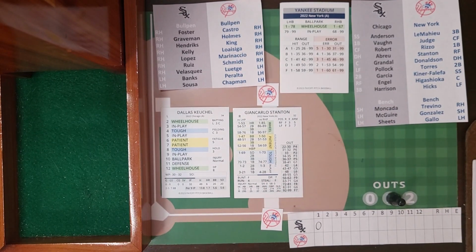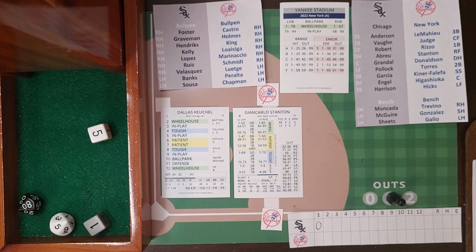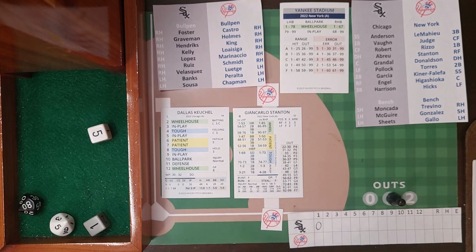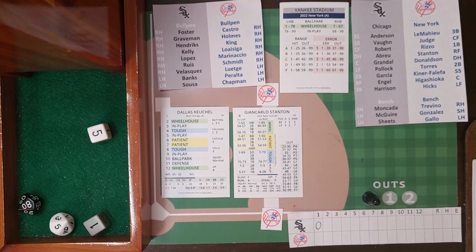Stanton's hitting .235, 8 homers, and 22 driven in. We get a 6, which is patient. 85, though. 85 on the patient is going to be out of range. 85 is a ground ball to short. That is a 6. He is a 7. He's an 8. That's going to be a double play. So one double play deserves another, I guess. 6-4-3 double play. Ends the inning.